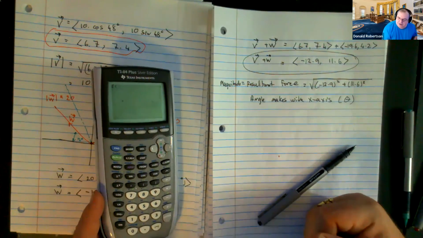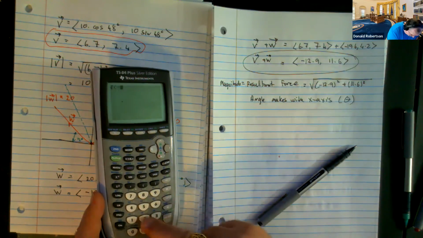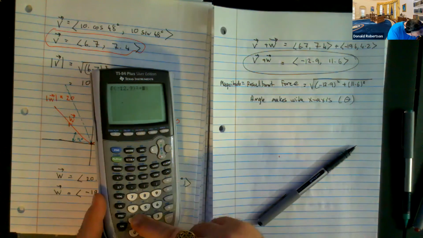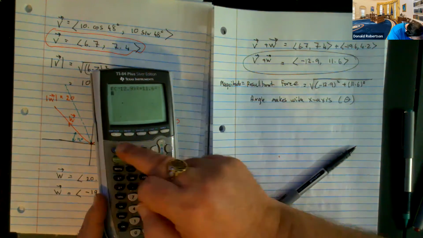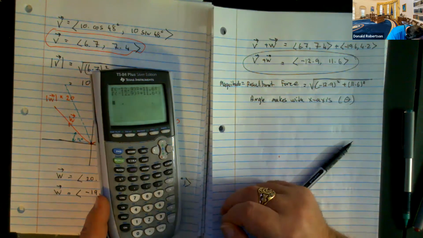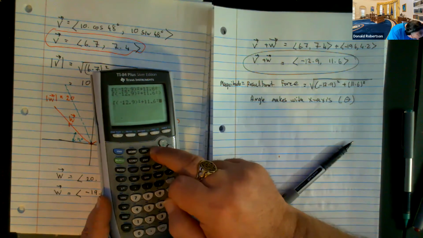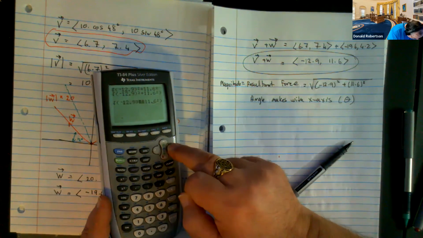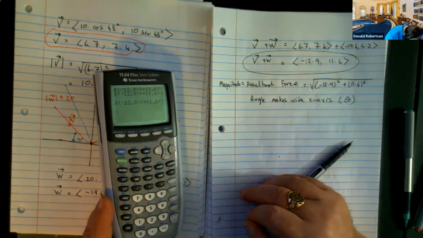Do you know, I feel like an engineer today and I don't like it. But anyway, keep going. Negative 12.9 squared plus 11.6 squared. I must have done something weird here. Probably need a bracket there. Okay, what did I do weird? Oh, I think I know. Okay, I give up. What on earth is wrong with that calculation?